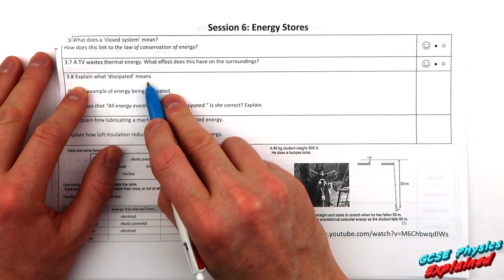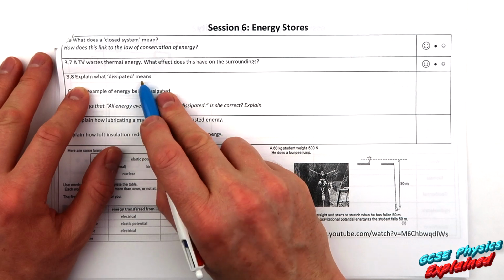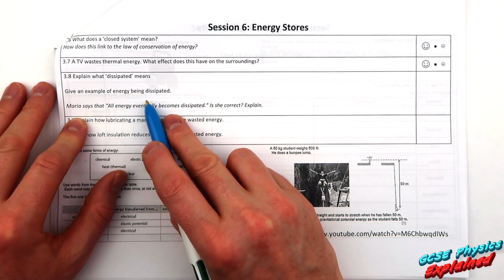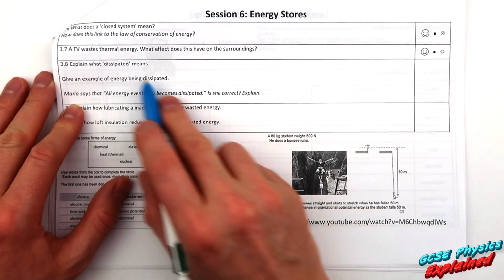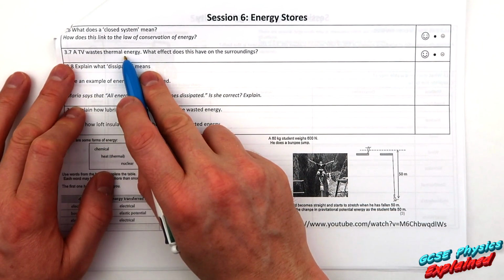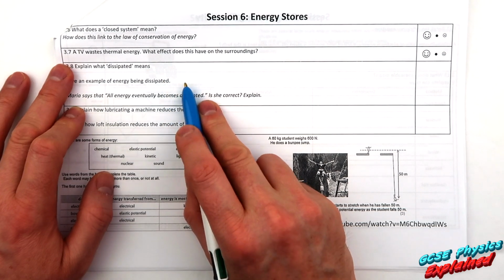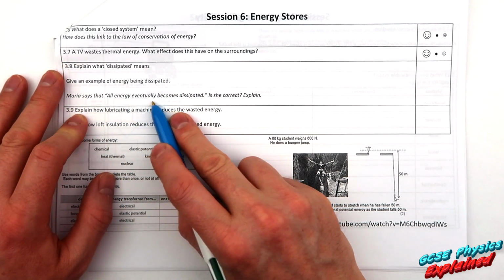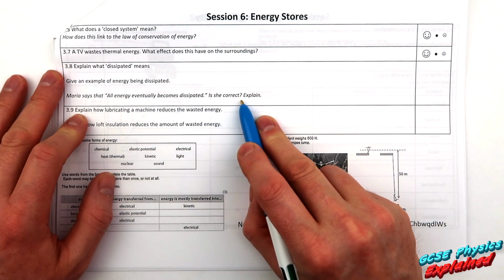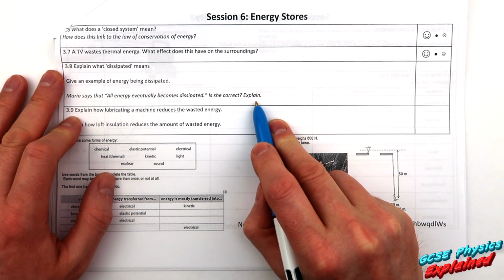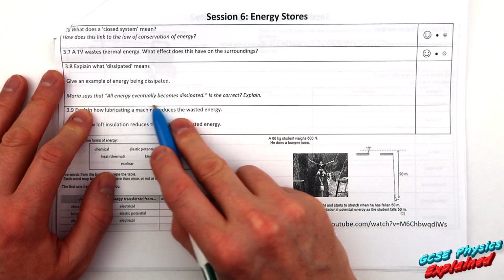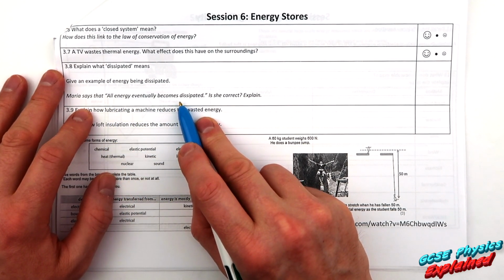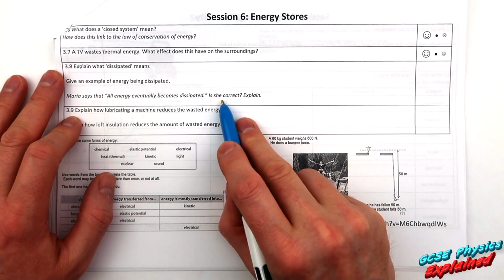Explain what dissipated means. It means spread out, perhaps lost to the surroundings. Give an example of energy being dissipated. Well, that telly. The heat energy is getting dissipated to the surroundings. Maria says that all energy eventually becomes dissipated. Is she correct? Explain. Well, all energy does eventually become heat, and heat eventually gets spread out to the surroundings. So yes, she's correct.